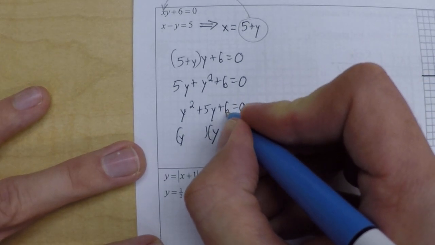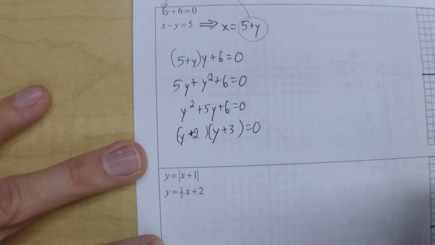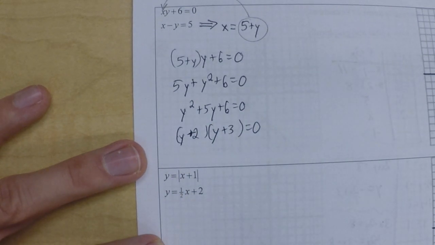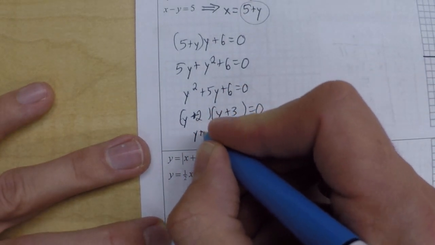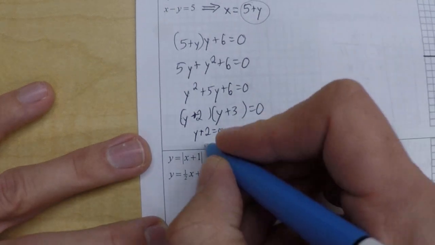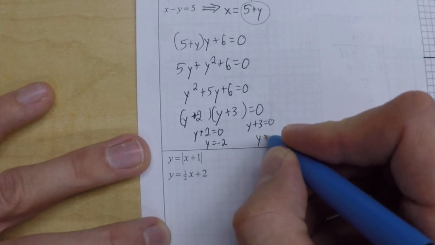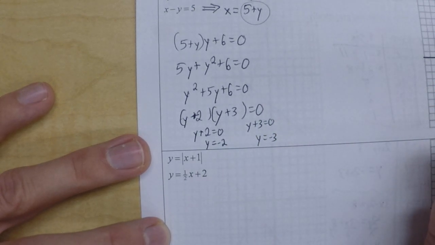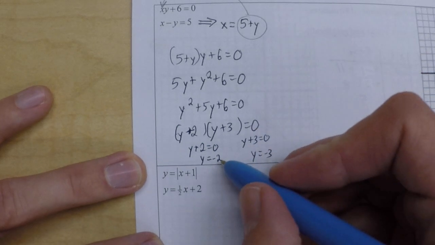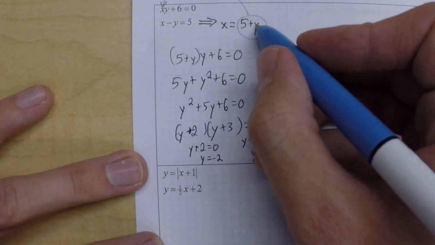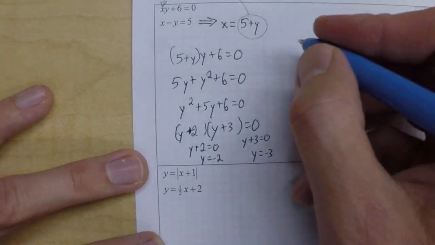Two numbers multiply to give me 6. They add to give me 5. It must be 2 and 3. They're both positive. I say they're positive, but actually when I get my solutions, they are negative. So we're going to have y plus 2 equals 0. You can skip this step if you like. y equals negative 2. Then you're going to have y plus 3 equals 0, so you're going to have y equals negative 3. Okay. So we are going to plug a negative 2 in for y to get our x value. And when we do, we'll crank out a couple points of intersection.